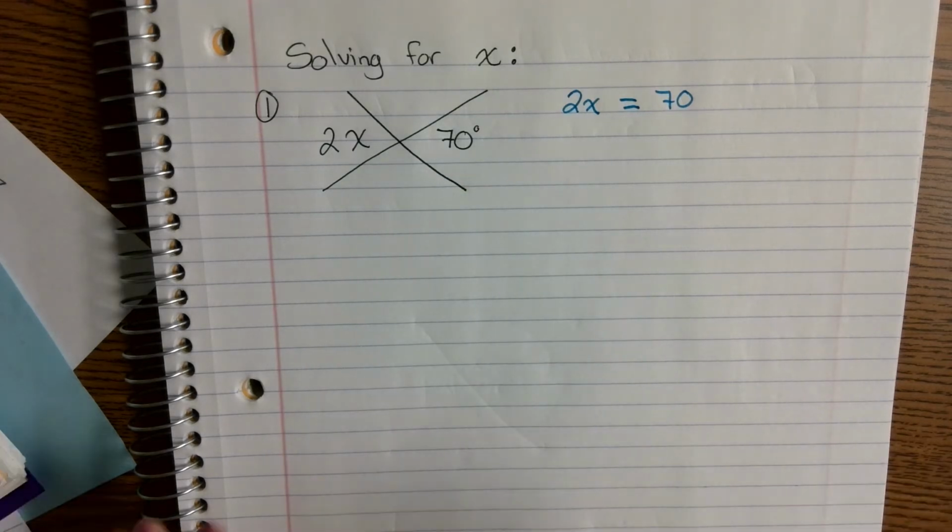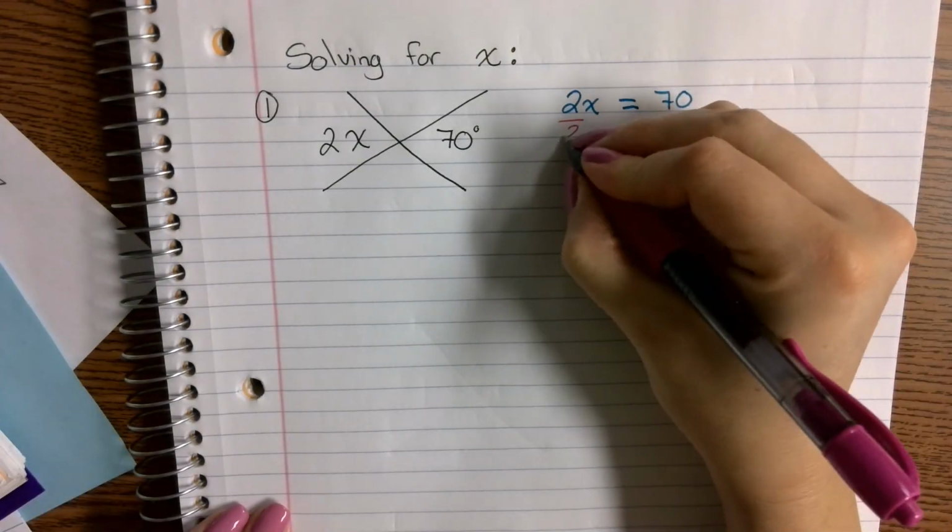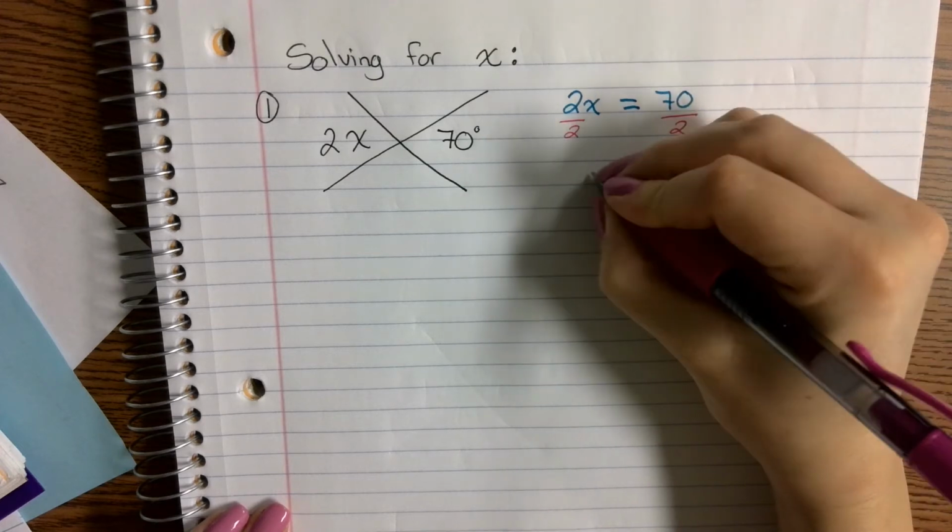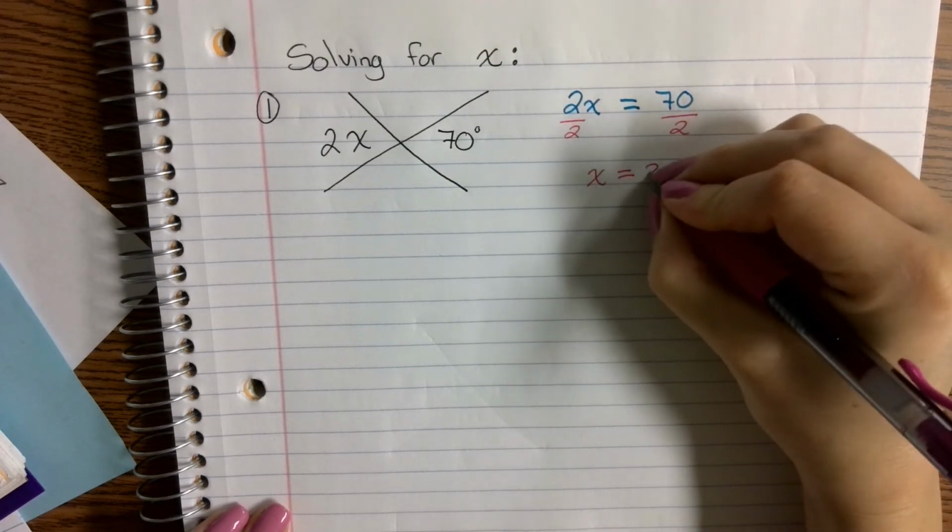What do I have to do to solve this, Brent? Very good. We're going to divide by 2 on each side, and what will x equal? 35.